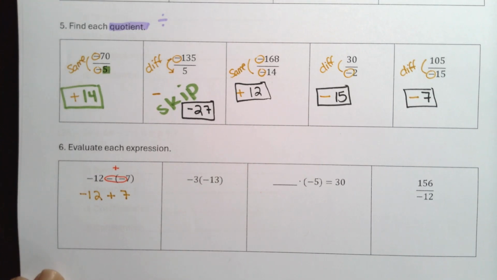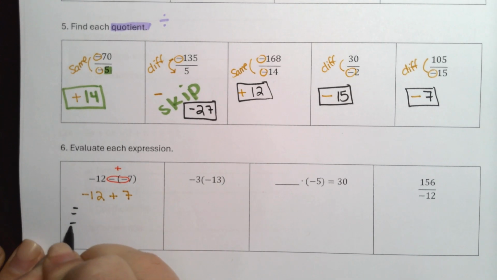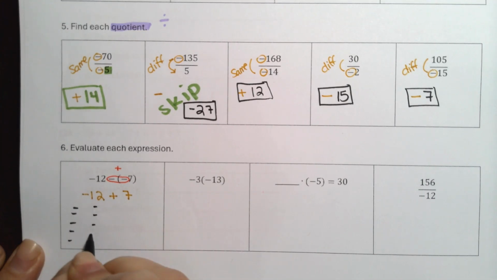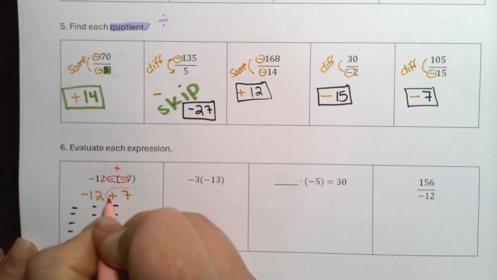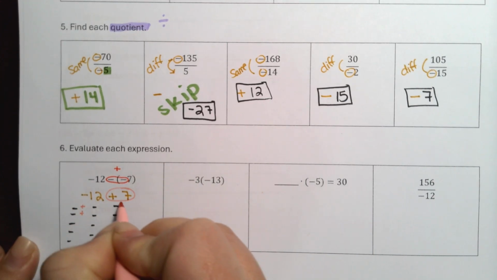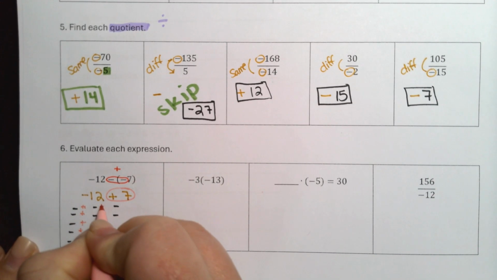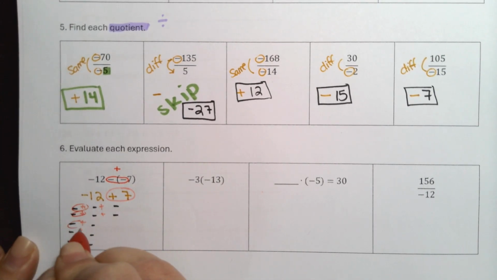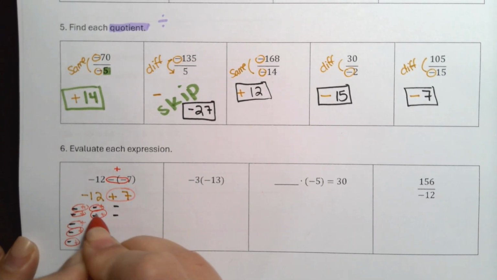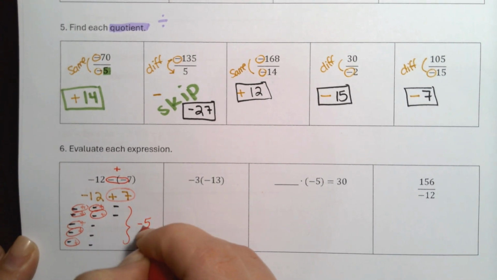This is your counters. This is your adding, subtracting. So we have 1, 2, 3, 4, 5, 6, 7, 8, 9, 10, 11, 12 negatives and 7 positives. 1, 2, 3, 4, 5, 6, 7. That means I have 0 pairs. These are all gone, and I have leftovers 1, 2, 3, 4, 5. 5 negative leftovers.